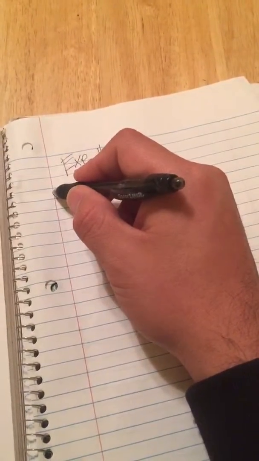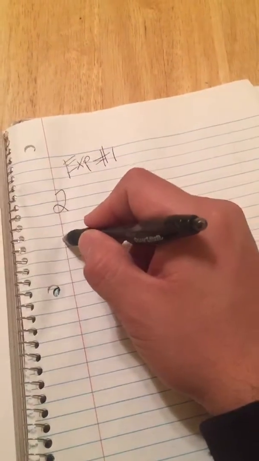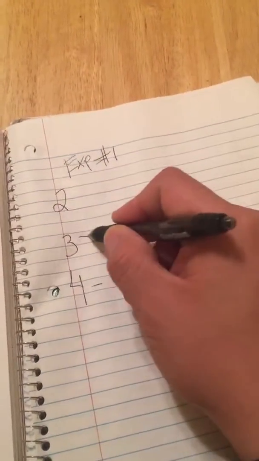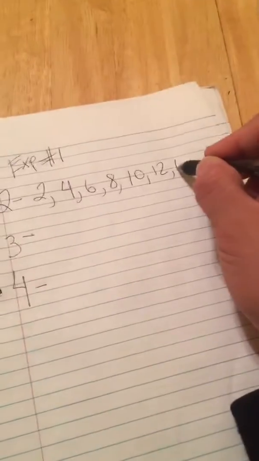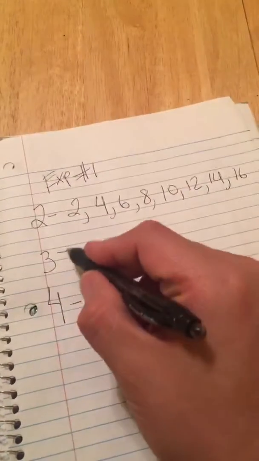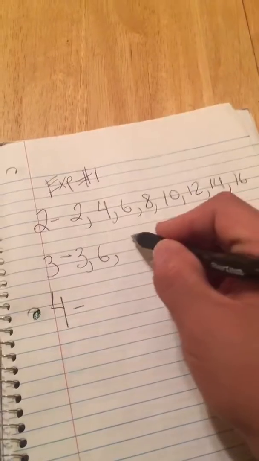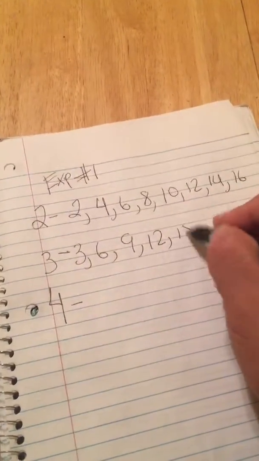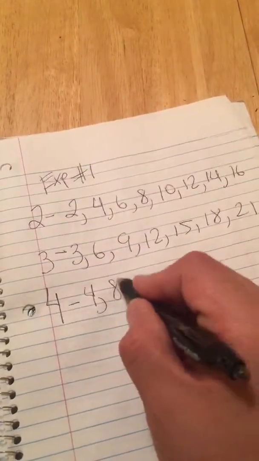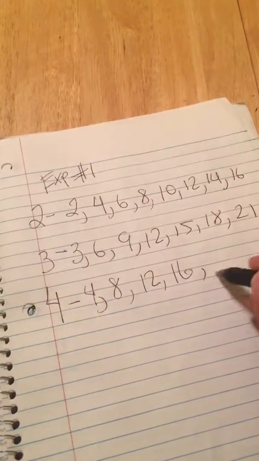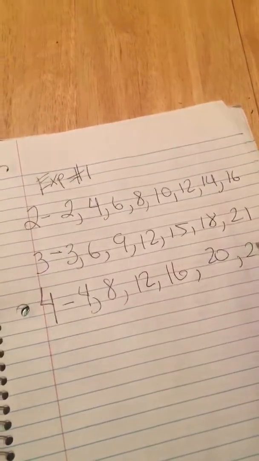I'm going to give you an example. Example number 1. So we have the multiples of 2, 3, and 4. So we're going to count by 2s: 2, 4, 6, 8, 10, 12, 14, 16. We can stop there. 3, count by 3s: 3, 6, 9, 12, 15, 18, 21. We'll stop there. 4, 4, 8, 12, count by 4s, 16, 20, 24.